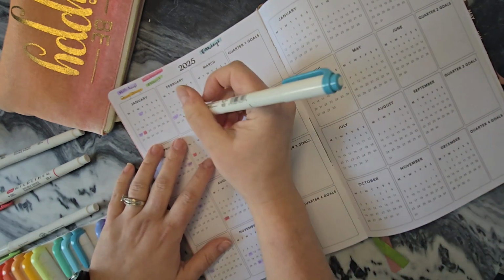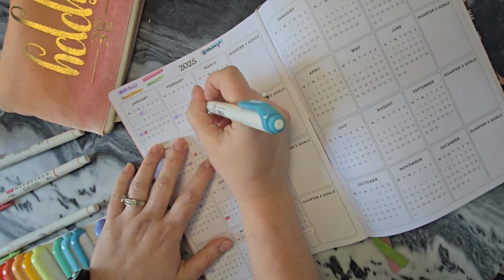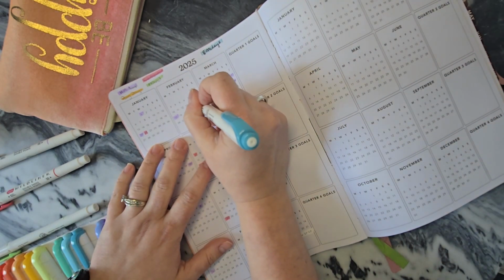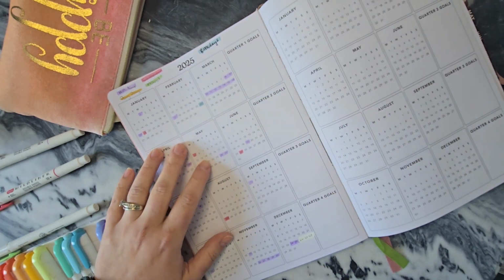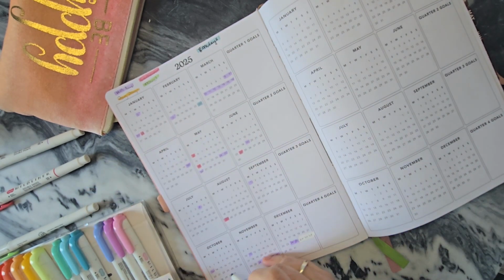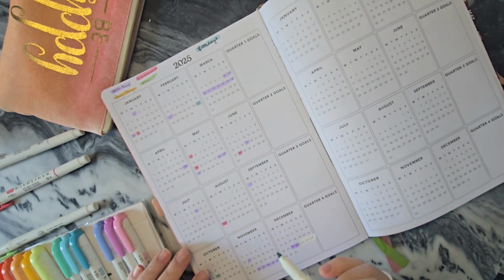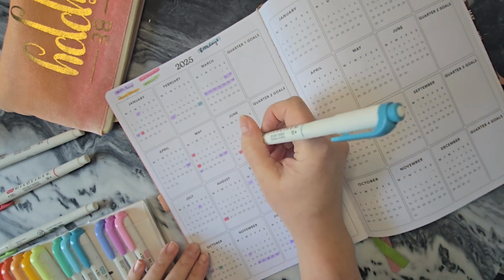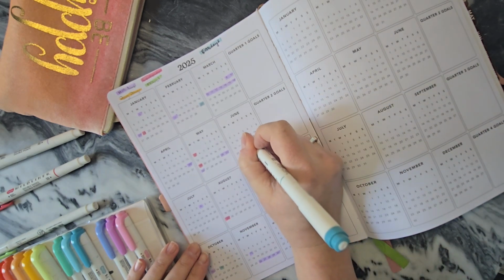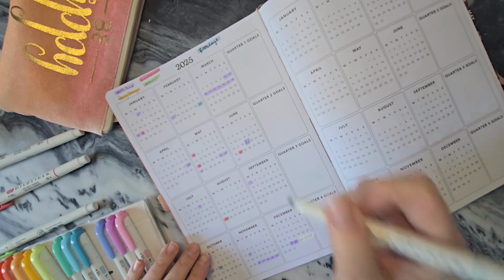These are mostly just my immediate family, especially if they're significant birthdays, like my son's first birthday on the 23rd. And if there's overlap with the planner, it is helpful for me to know that. Like this is both a holiday and my husband's birthday.